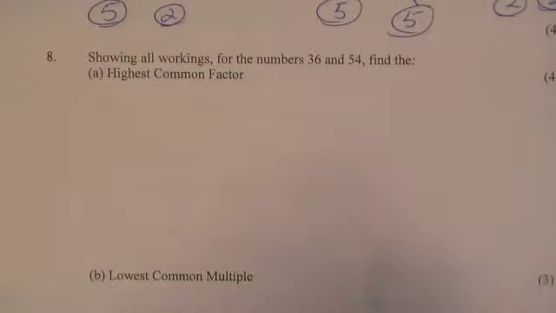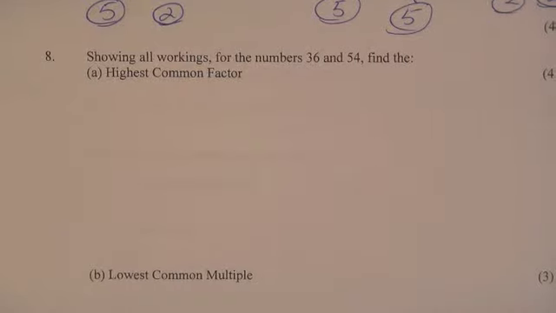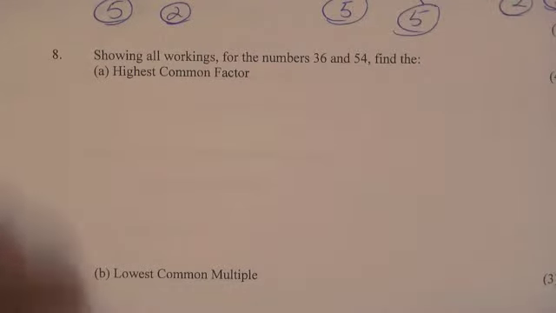This is actually quite a tough question. Show all the workings for the numbers 36 and 54. Find the highest common factor and the lowest common multiple. I'm going to use two factor trees. Mr. Morgan's group seems to have used factor ladders, but I'm going to use factor trees for this.